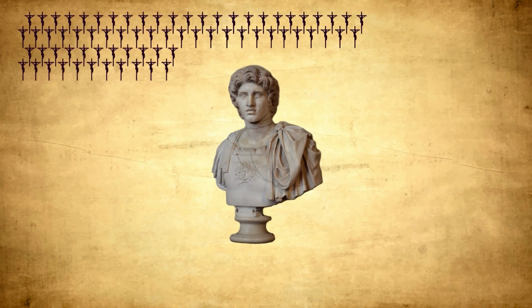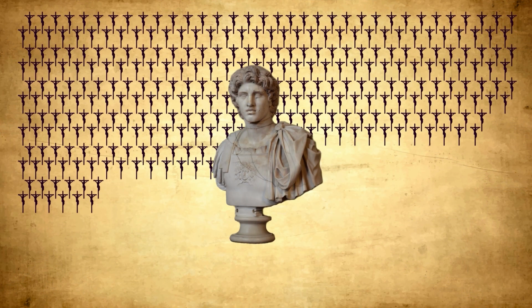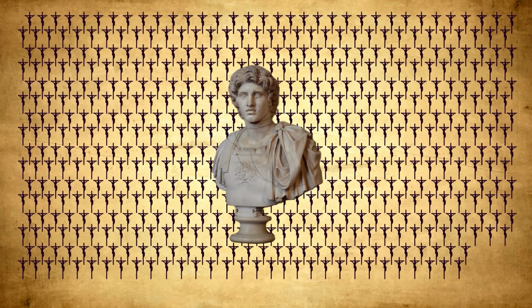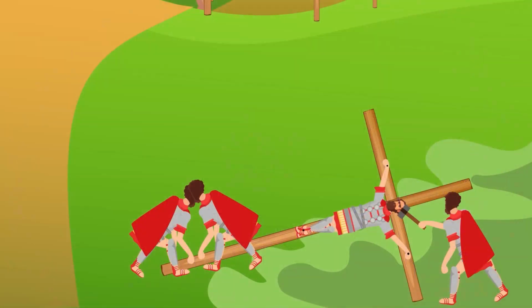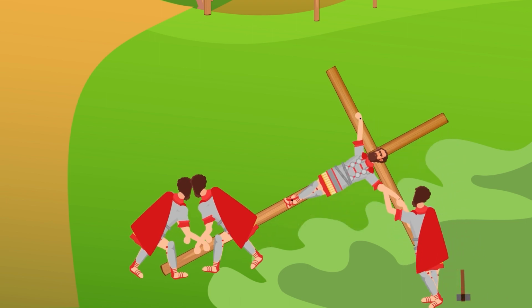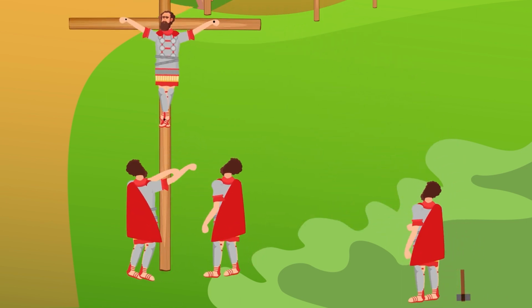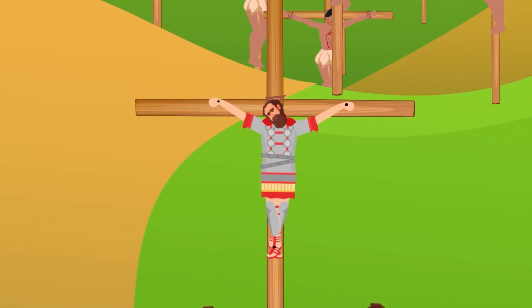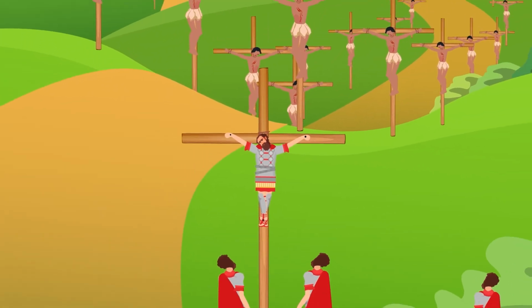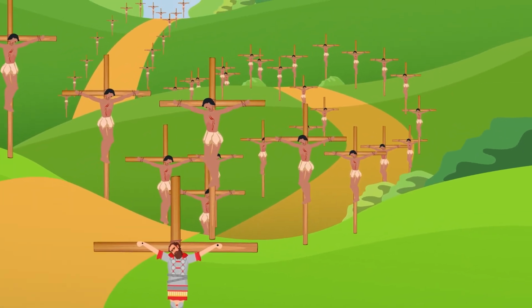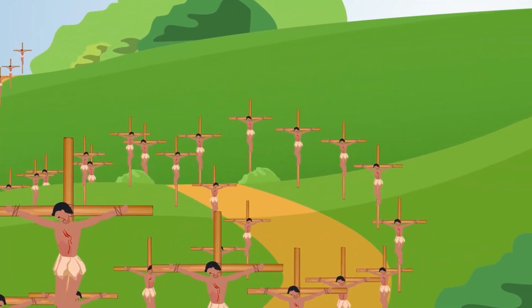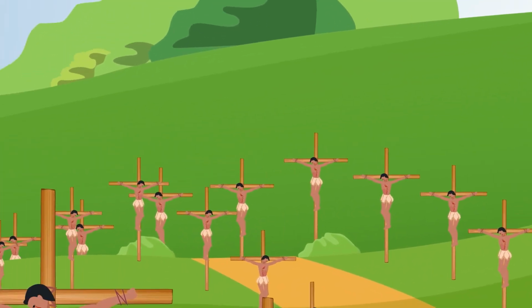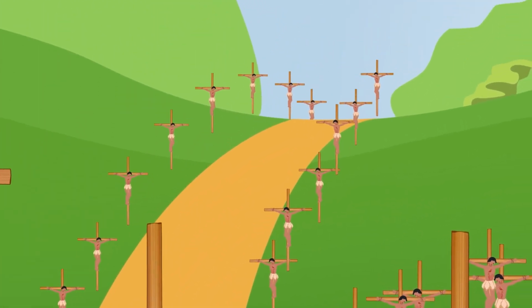Even Alexander the Great crucified 2,000 survivors after his siege of the Phoenician city of Tyre. In Carthage, crucifixion could even be imposed on generals for suffering a major defeat. In Rome, the famous politician Crassus ordered roughly 6,000 slaves to be crucified on either side of the Appian Way. Their bodies were left there in a rotting state to emphasize what would happen to those who opposed the Romans.